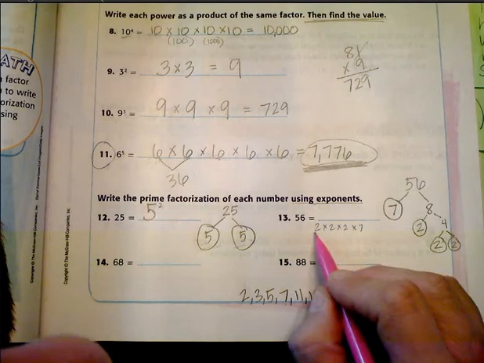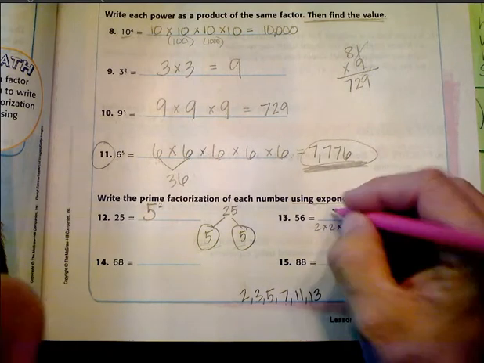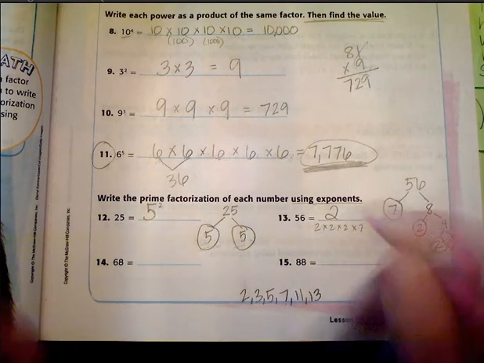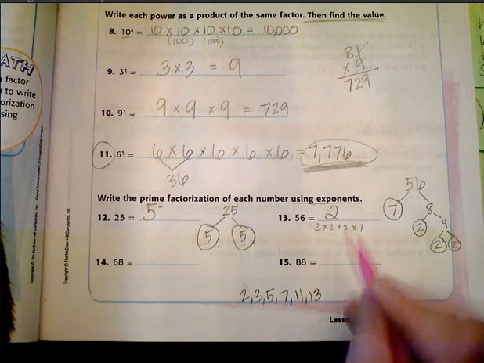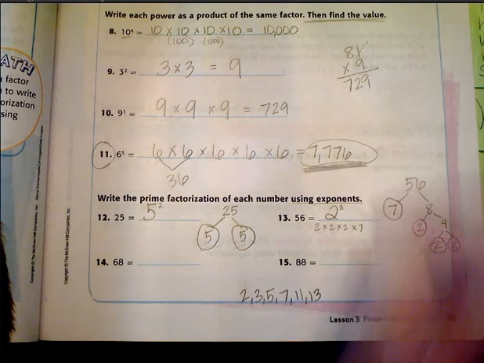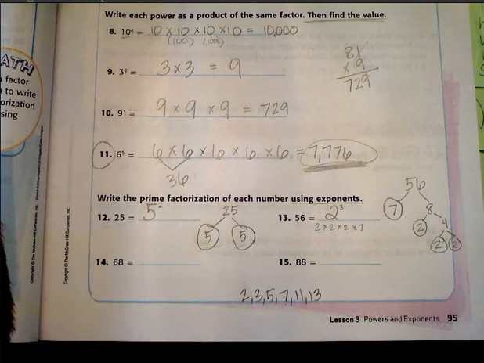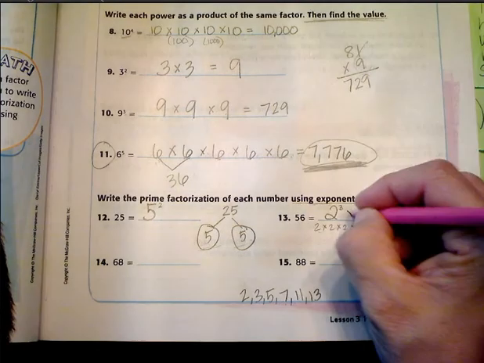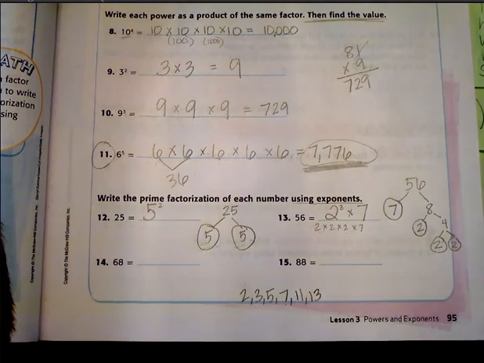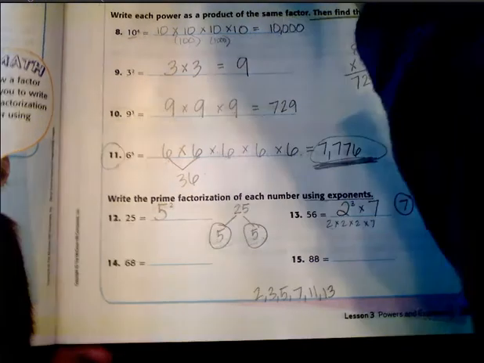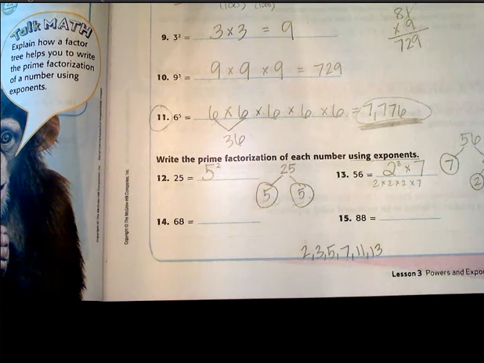Now we're just going to group these together. 2 is my base. How many times did 2 repeat? 3 times. So 2 to the third power, or 2 cubed, times 7. 2 to the third power times 7. 2 more, you guys, 2 more, and then we're going to take a break and we're actually going to be done. We're not going to do the back. 2 more, hang with me.